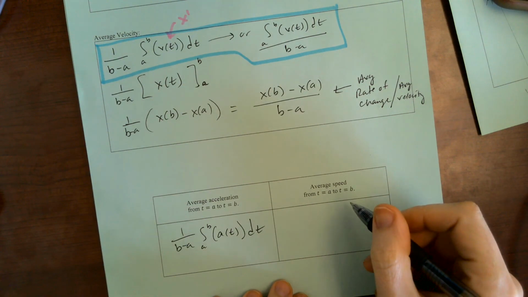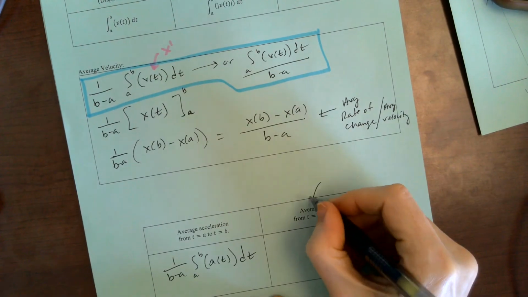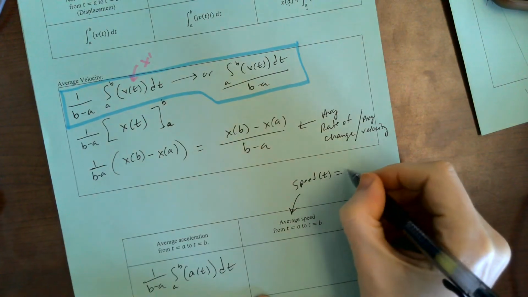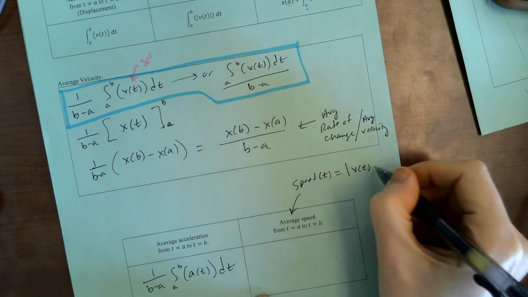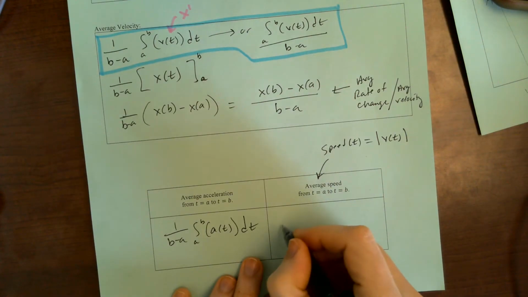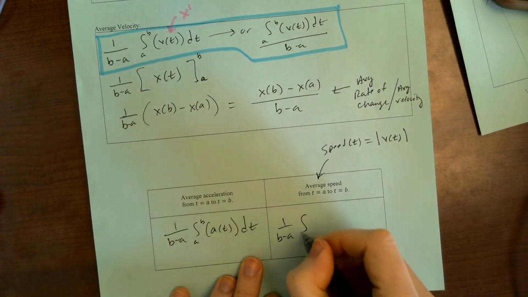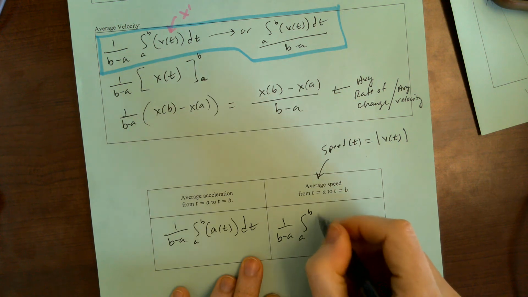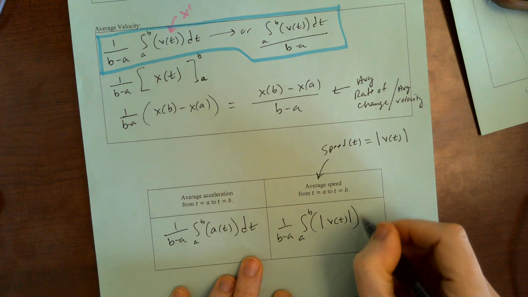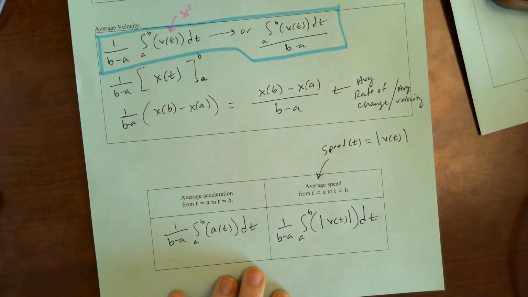If I wanted the average speed, remember guys, the speed at any time t is the absolute value of the velocity. So if I want the average speed, I would go 1 over b minus a, the integral from a to b, and then I'd plug in the absolute value of velocity.